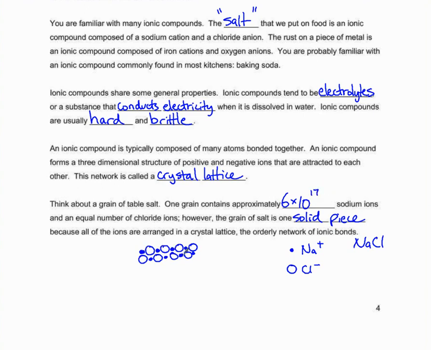And right now I've got 1, 2, 3, 4, 5, 6, 7, 8. 8 of them. And it goes on. You could do this for as long as you want. You would never reach this number. So I'm going to leave it at that. And this is our crystal lattice, that three-dimensional structure or the orderly network of ionic bonds.